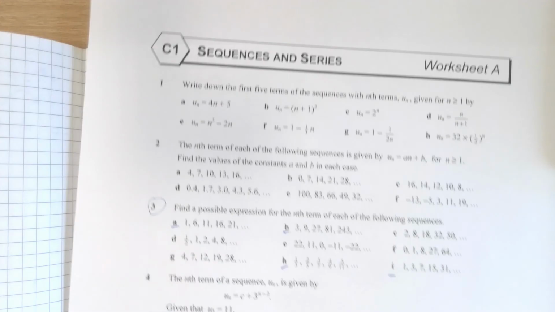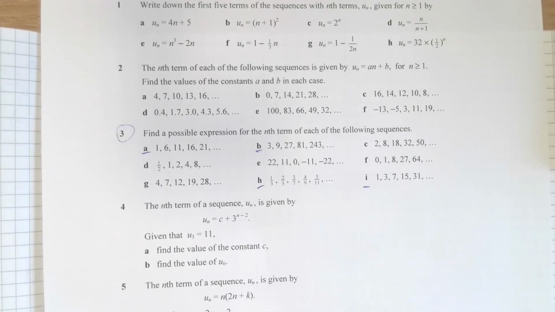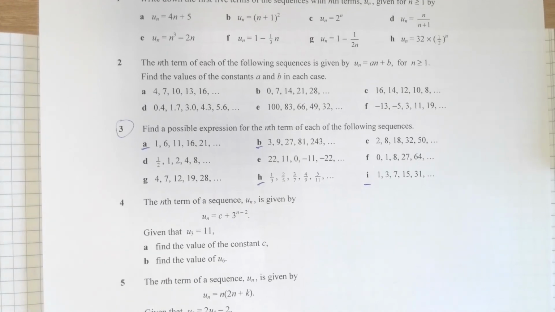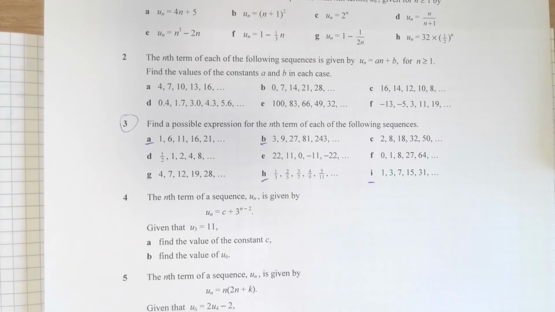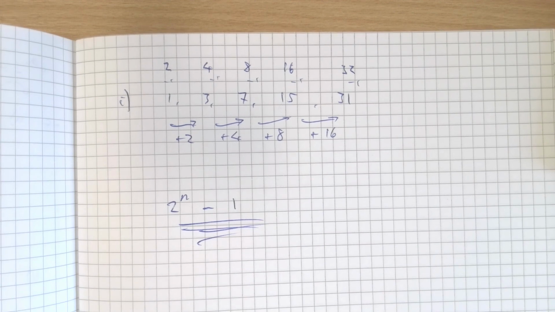So, nth terms, going into slightly more complex stuff. I hope that answers some of your questions on it. You should, I'm hoping, be able to work out any of the nth terms from that question based on this instruction.